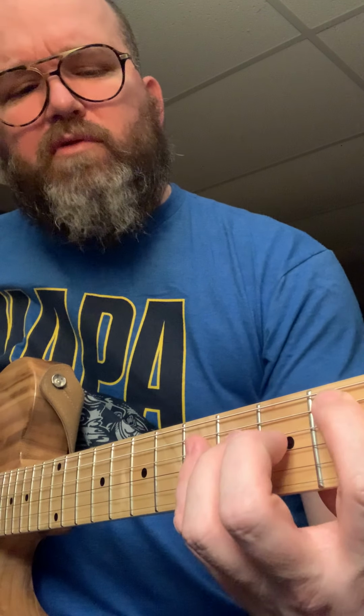Then we have the fourth mode, which starts on the fourth interval of that first major scale. So we've got 1, 2, 3, 4. We're going to go from the fourth up to the 11th.